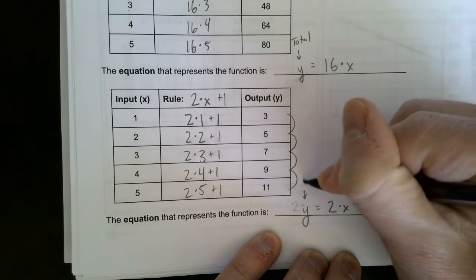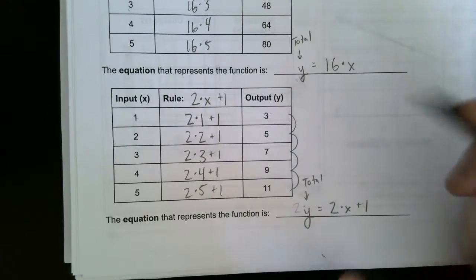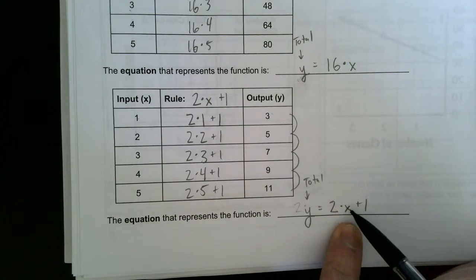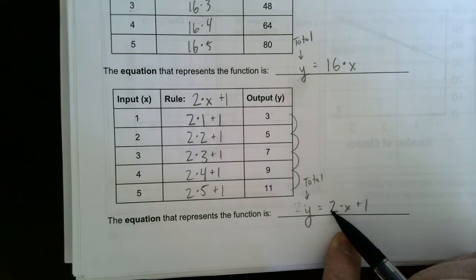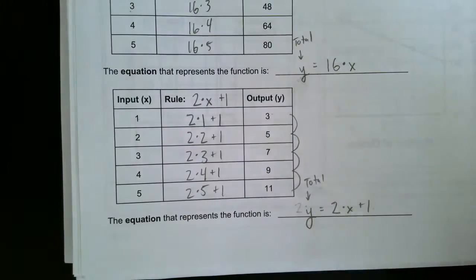So you got the total here by itself equals the rule. So if x was 2, put 2 in. 2 times 2 is 4, plus 1 is 5, and we would get 5 as our output.